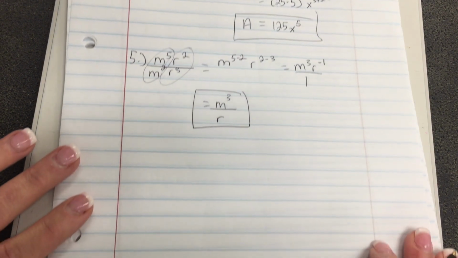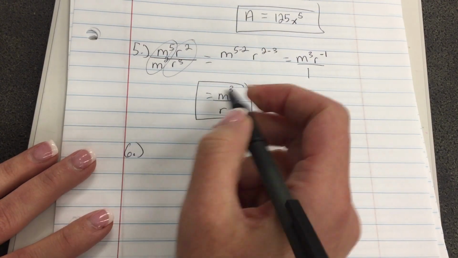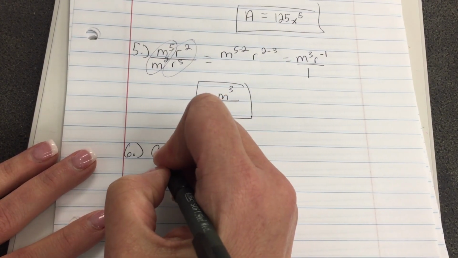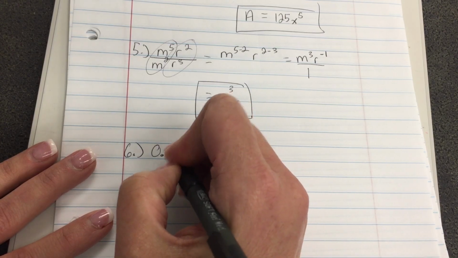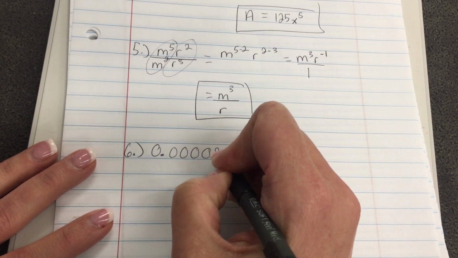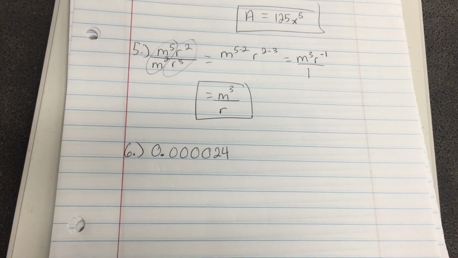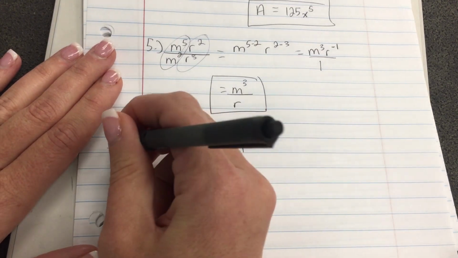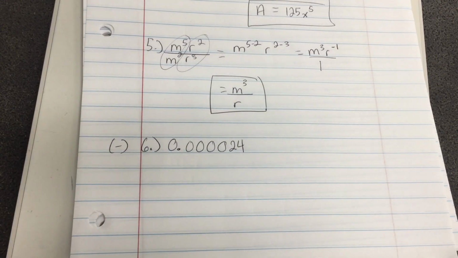Number 6. Express 0.00024 in scientific notation. So this number right now is in standard form. Since the number is between 0 and 1, we know our exponent is going to be negative. So I put that little hint right there. If this number was larger than 1, we would have a positive exponent, okay?